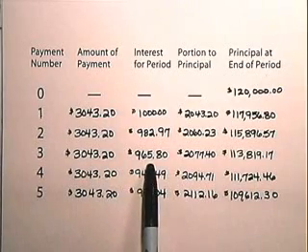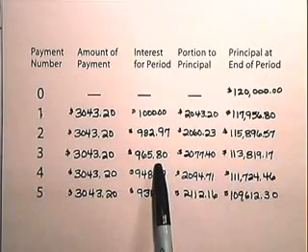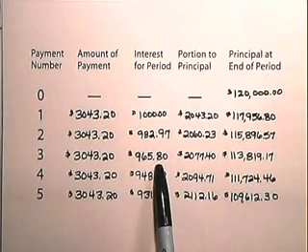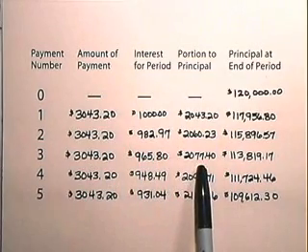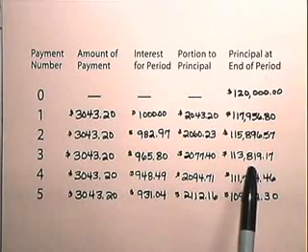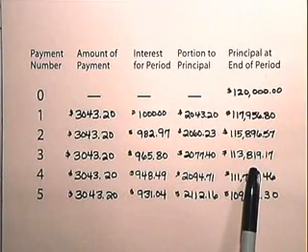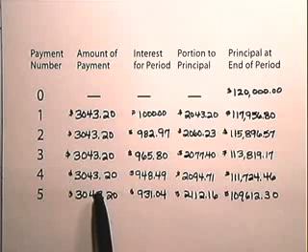The interest for the month is $115,896.57 times 10% times 1/12. 1 month's interest, $965.80. We subtract that from the payment to obtain $2,077.40 goes to the principal. We subtract this and we see the principal for the month is $113,819.17. The next month, the payment is $3,043.20.